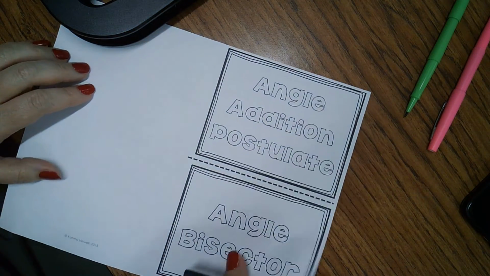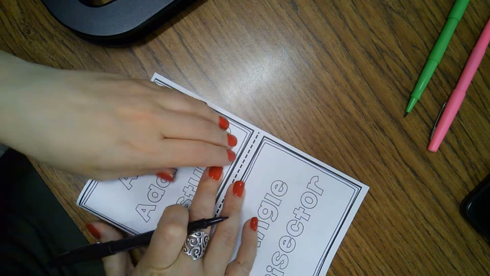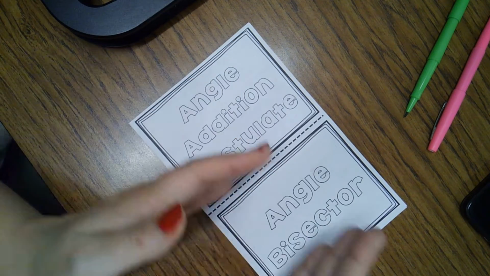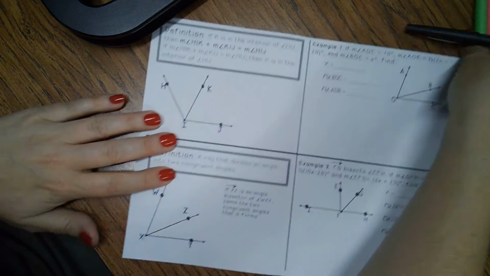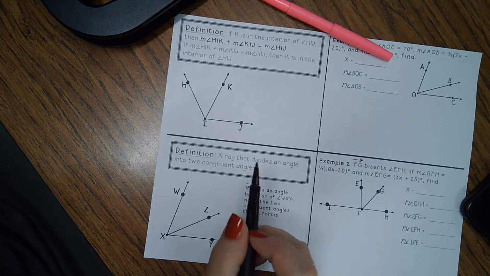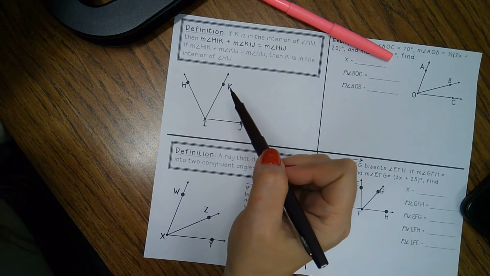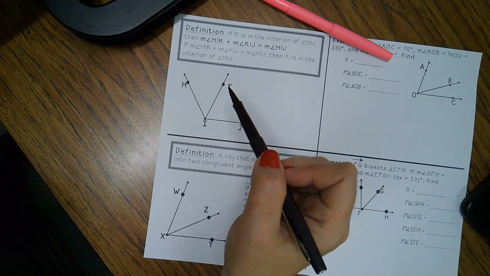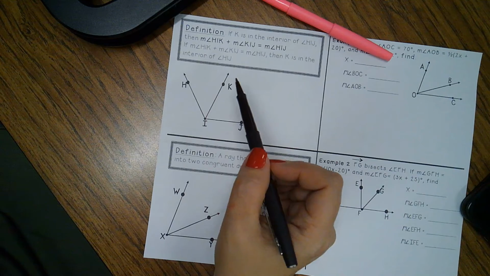All right, let's look at the next set, talking about angle addition postulate. Just like we did in the segment addition, where we had part of a segment plus part of a segment, if we added them together, it gave us the whole segment. So we can do the same thing with angles. If we look here, this definition to me, I'll read it to you, but I think it just doesn't make a whole lot of sense. So we're going to try to make some sense out of it.